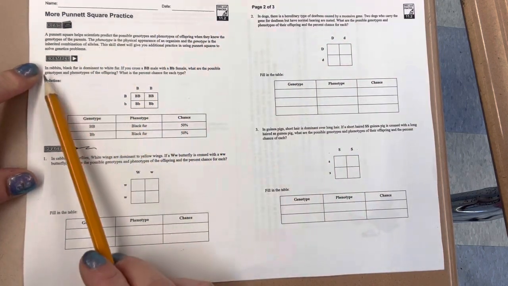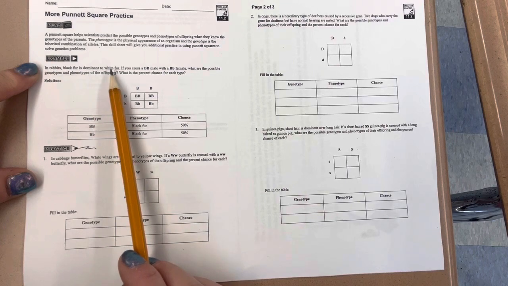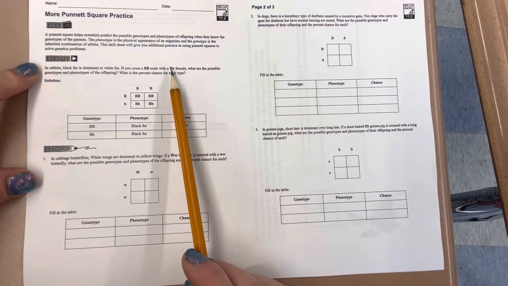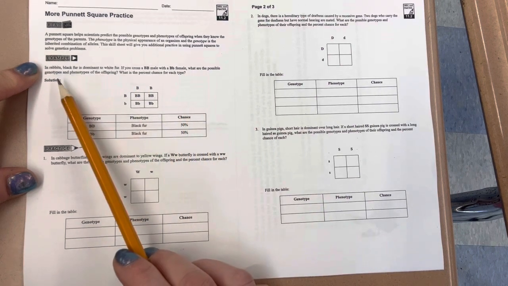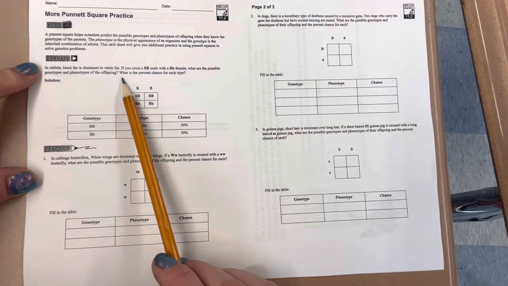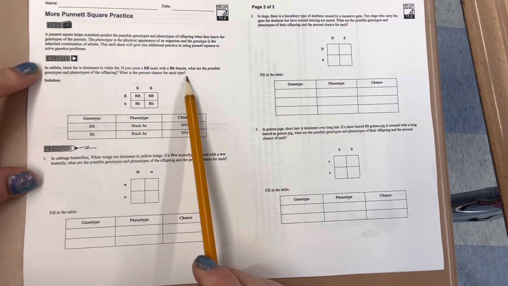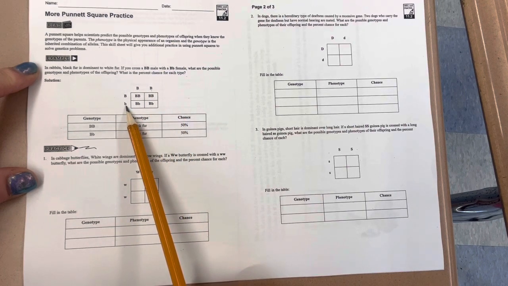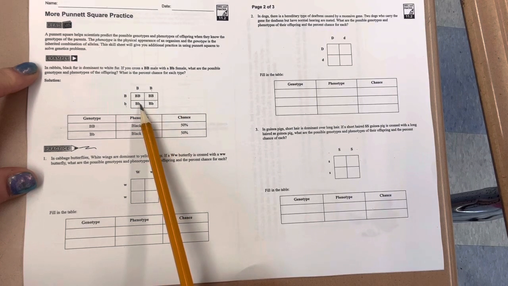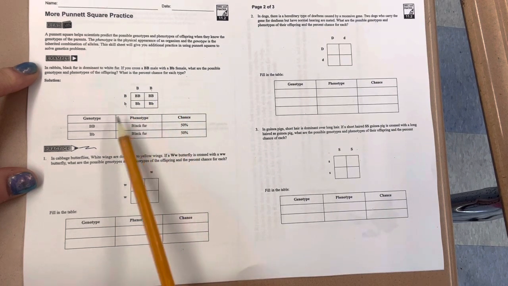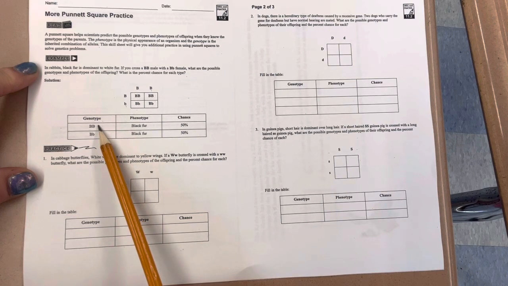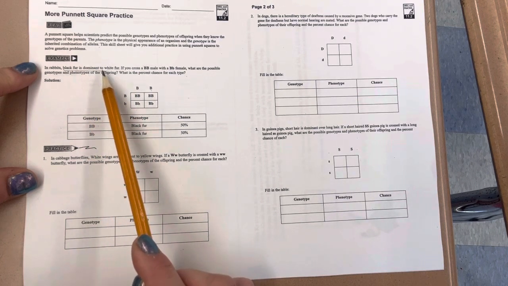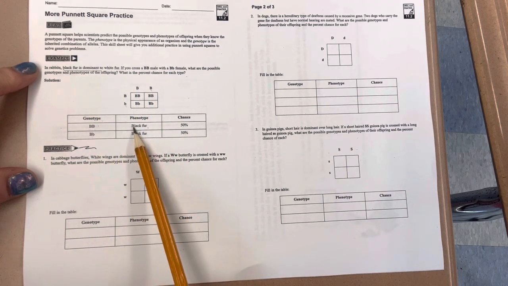Here's our first example. Rabbits. Black fur is dominant to white fur. So if you cross a capital B male with a capital B lowercase b female, what are the possible genotypes and phenotypes of the offspring, and what is the percent chance for each type? So we crossed a capital B with capital B lowercase b. Here are the possible combinations, and you can see we just write in the genotype as the letters, capital B. Because B is dominant, black fur is dominant, then if there's two capitals, it comes out as black fur.